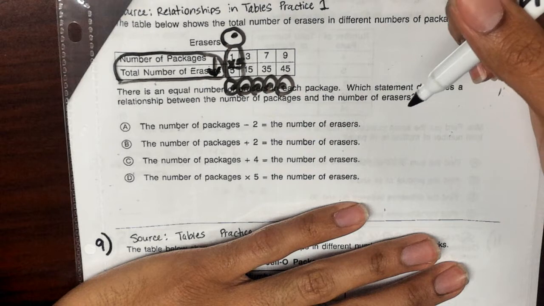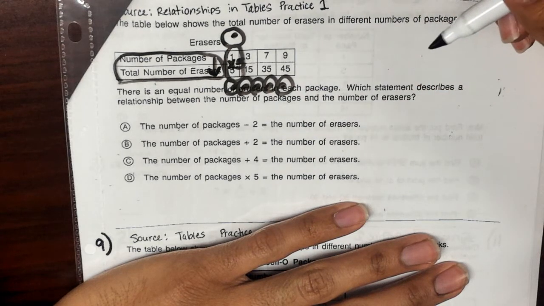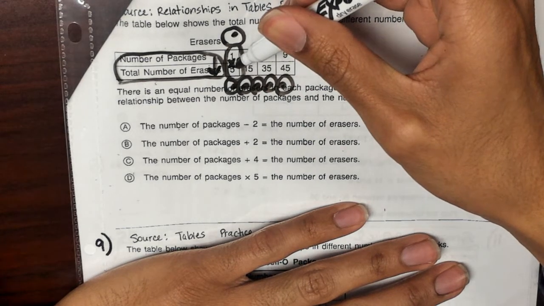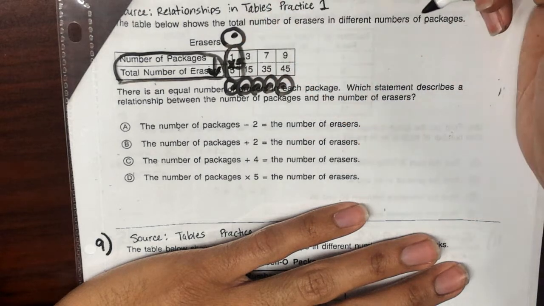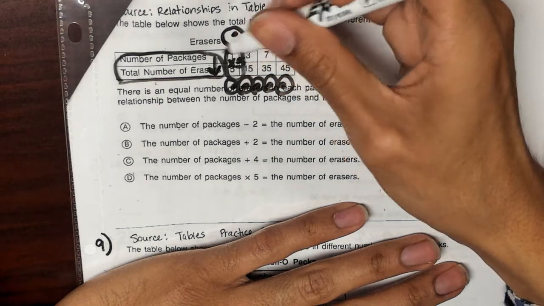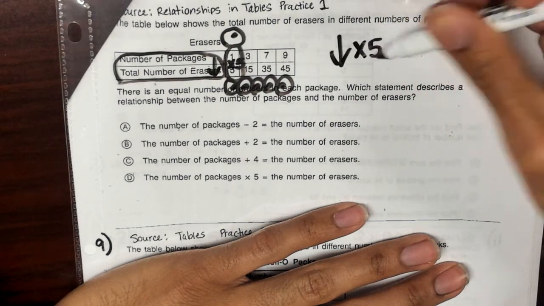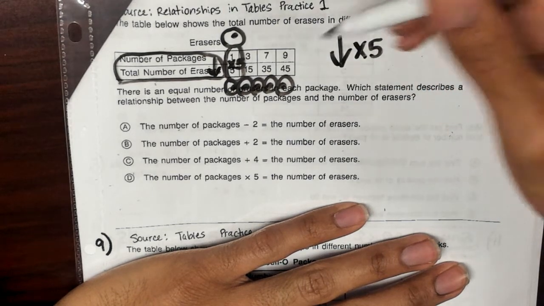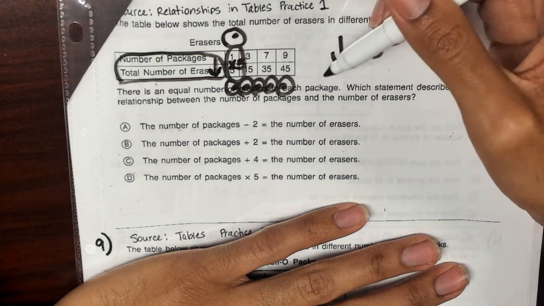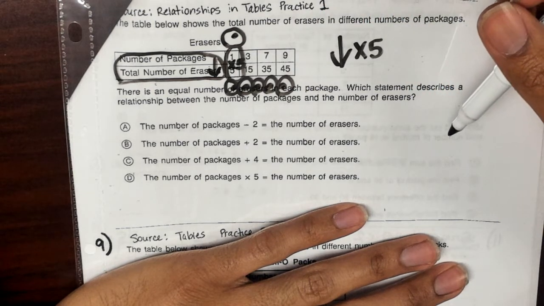Also, I know that multiplication makes numbers bigger. So if I multiply, I know that I need to point to the number that's bigger. Since my relationship here is that when we go down, we need to multiply by 5, I need to make sure that all of the relationships going down are multiplied by 5. So I need to check that.